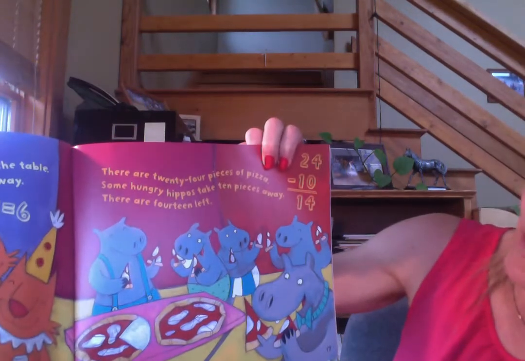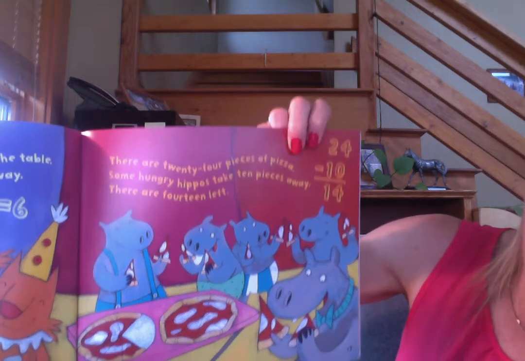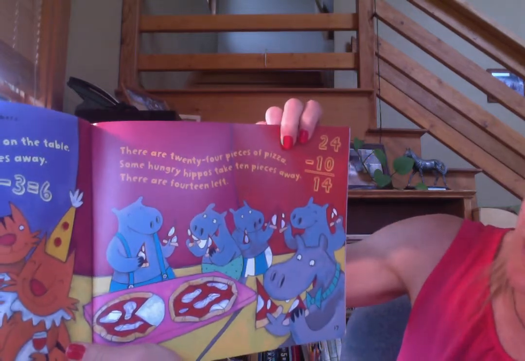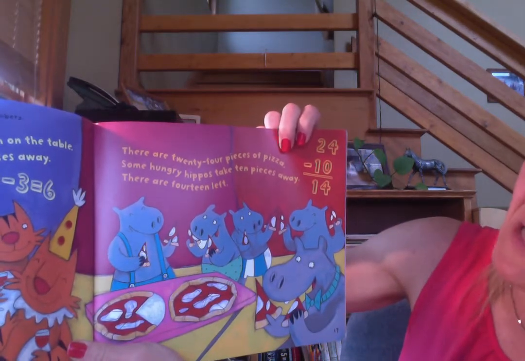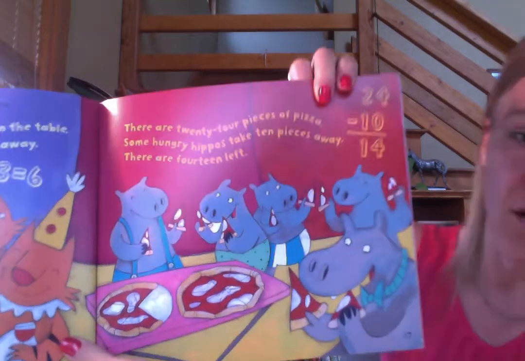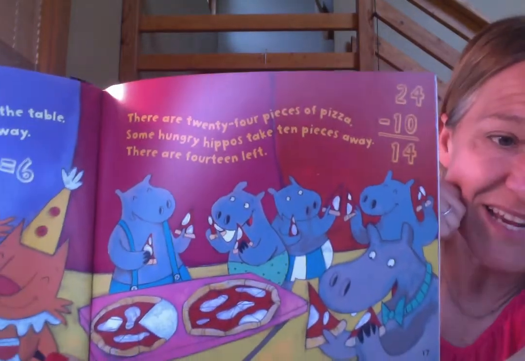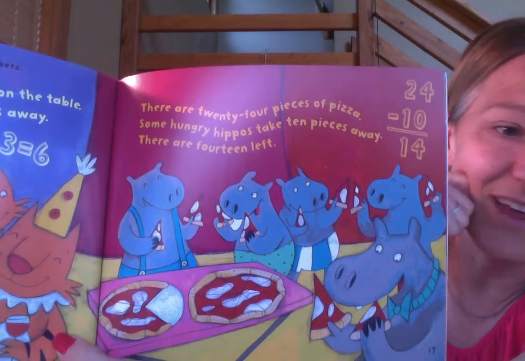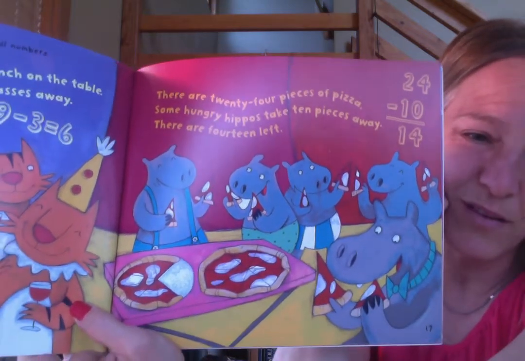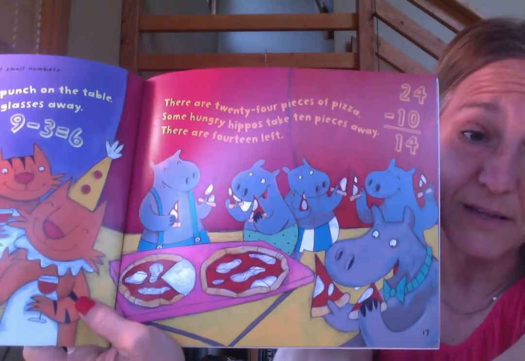Oh, there are 24 pieces of pizza. Oh, some hungry hippos take 10 pieces away. There are 14 left. Oh, I love this one. What do you think about this one? That's a big number, isn't it? It's a big number.